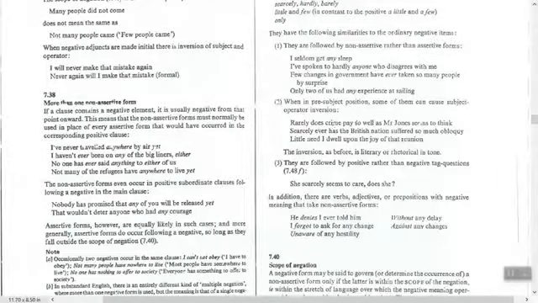I'll give you 10 seconds to solve it. Good.